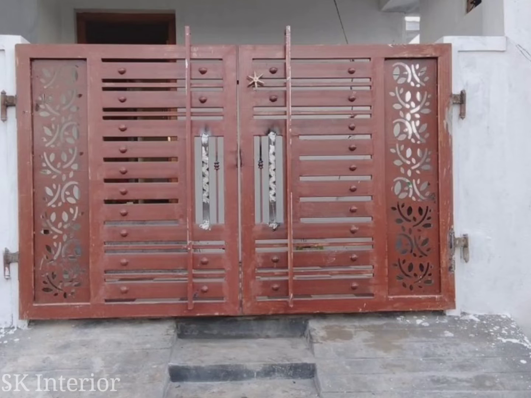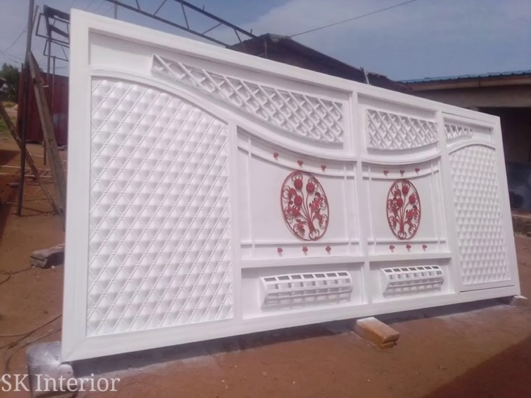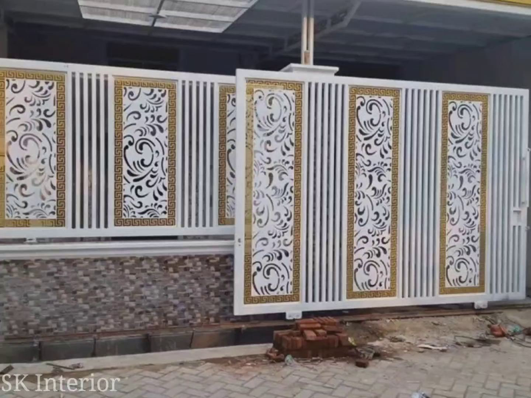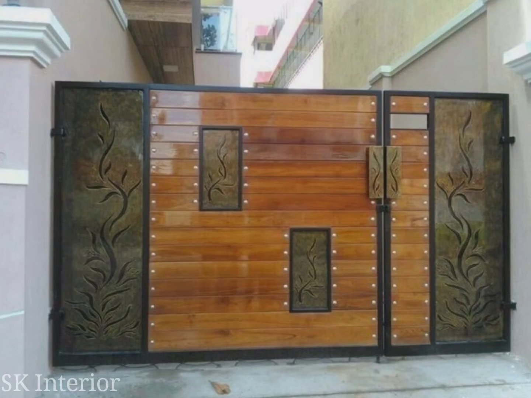It is very important to understand the main gate or entrance gate of our home. The main gate is the first point of contact any person has with your property. The main gate can be of several varieties and you may choose the best option depending upon your requirements.